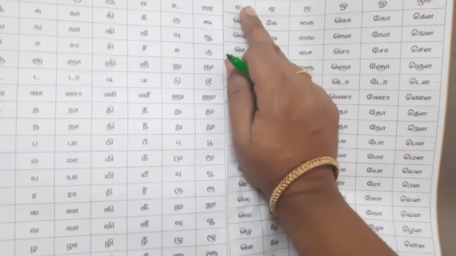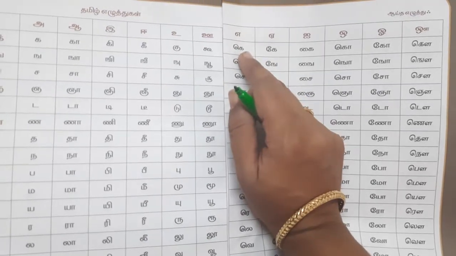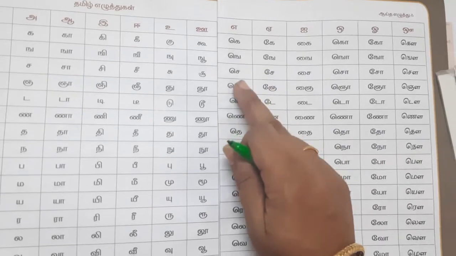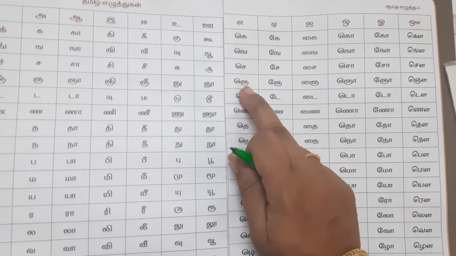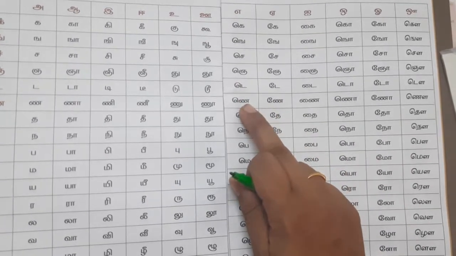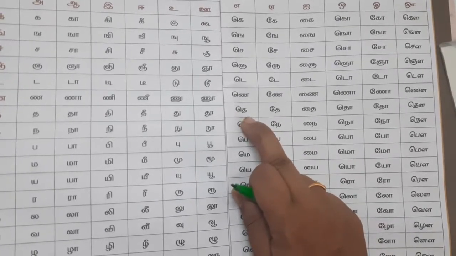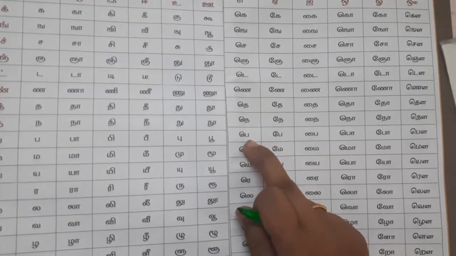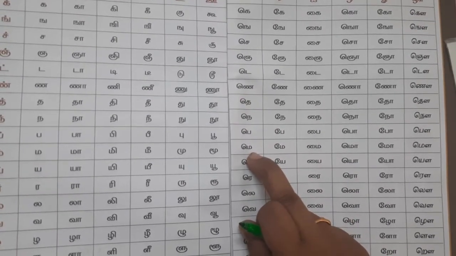So the sound is like ik plus ye, k. Ing plus ye, nye. Ich plus a, che. Inch plus a, ne. It plus a, te. Ind plus a, ne. Ip plus a, pe. Im plus a, me.